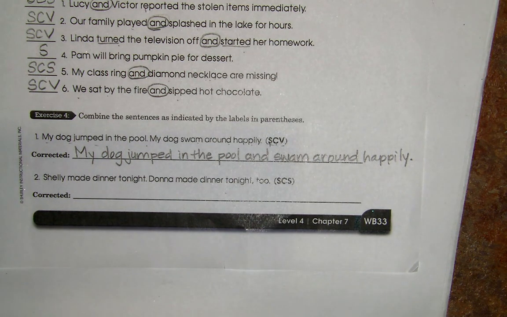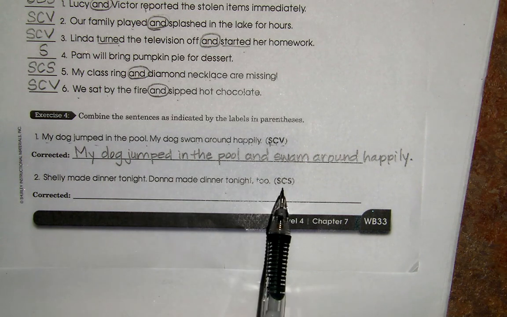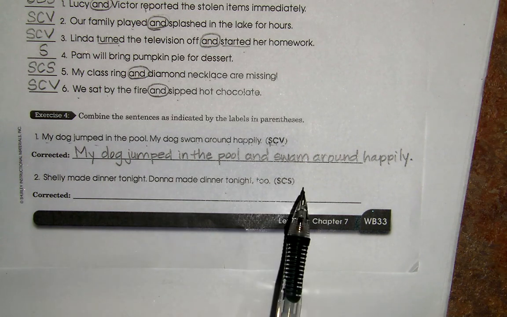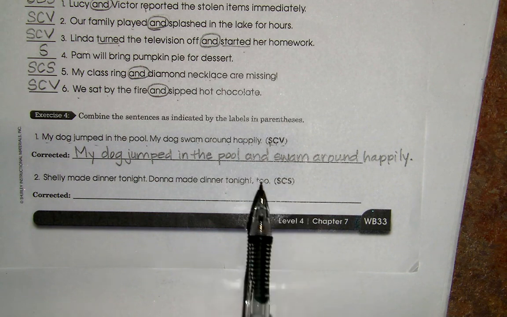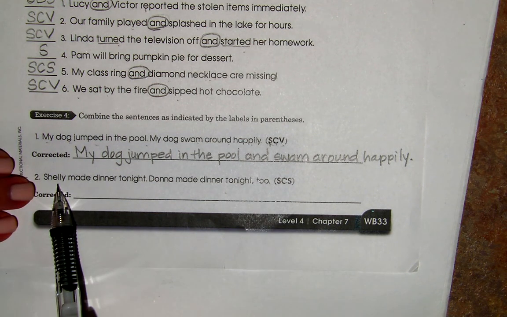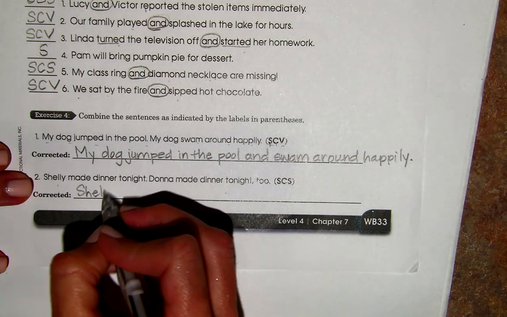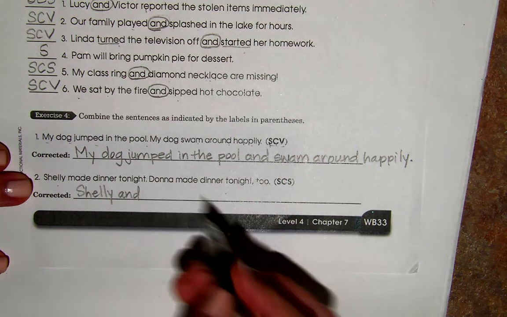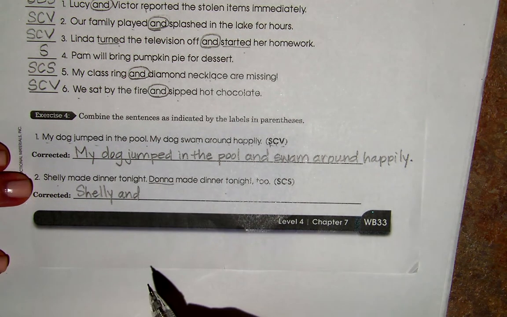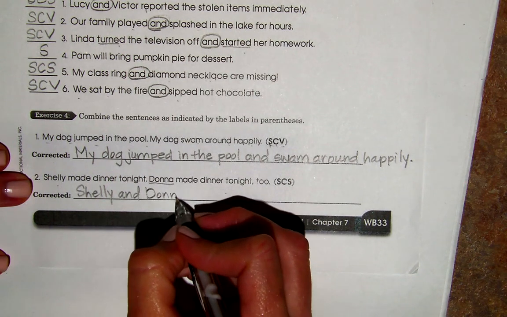All right, Shelly made dinner tonight. Donna made dinner tonight too. Simple sentence with compound subjects. So what it's asking us to do is to combine the subjects, and the subject of this sentence is Shelly. And I'm going to add my conjunction. And Donna is the subject of the second sentence. So Shelly and Donna, and they both made dinner.